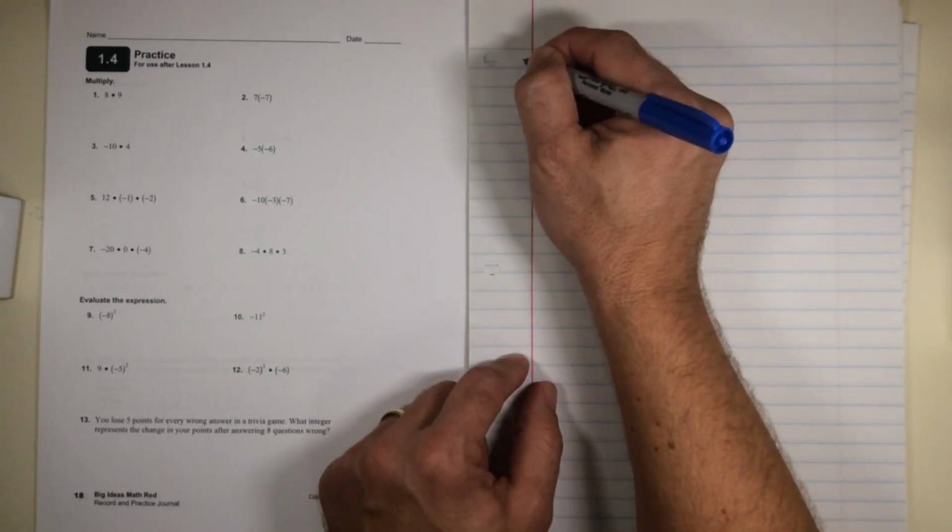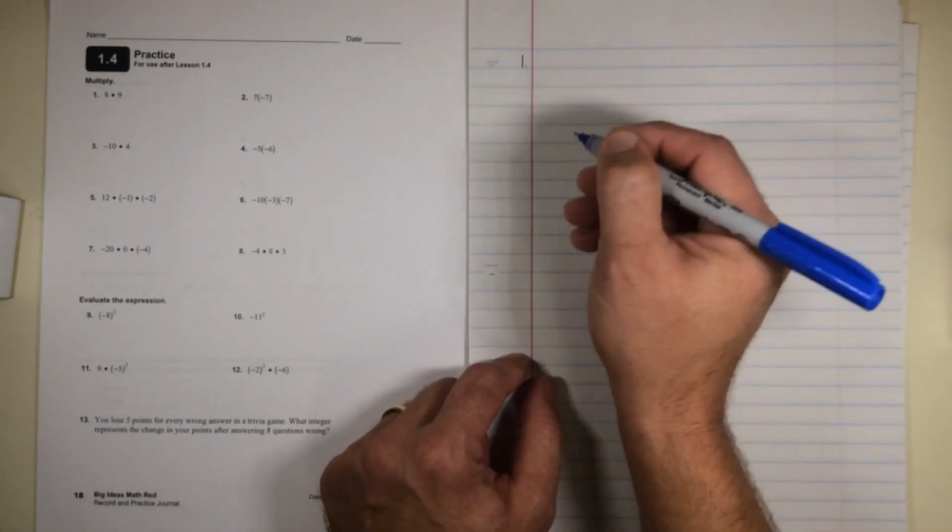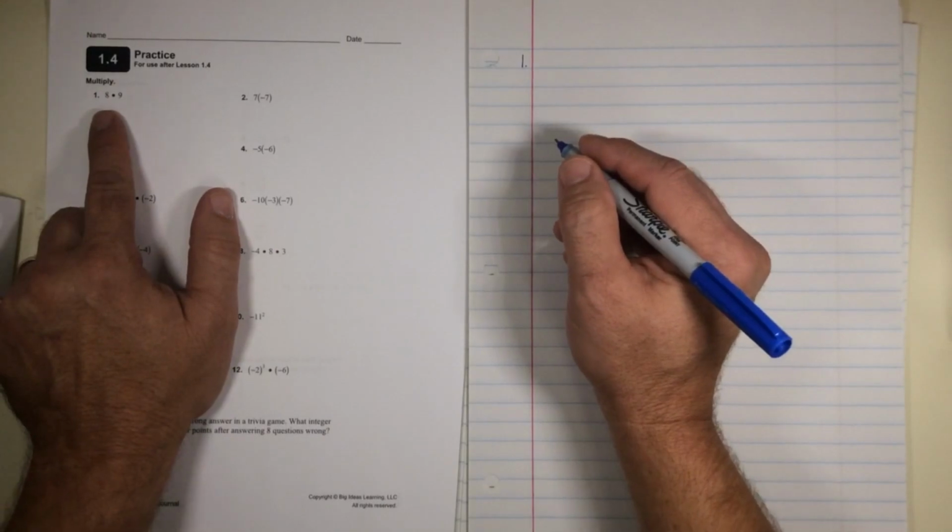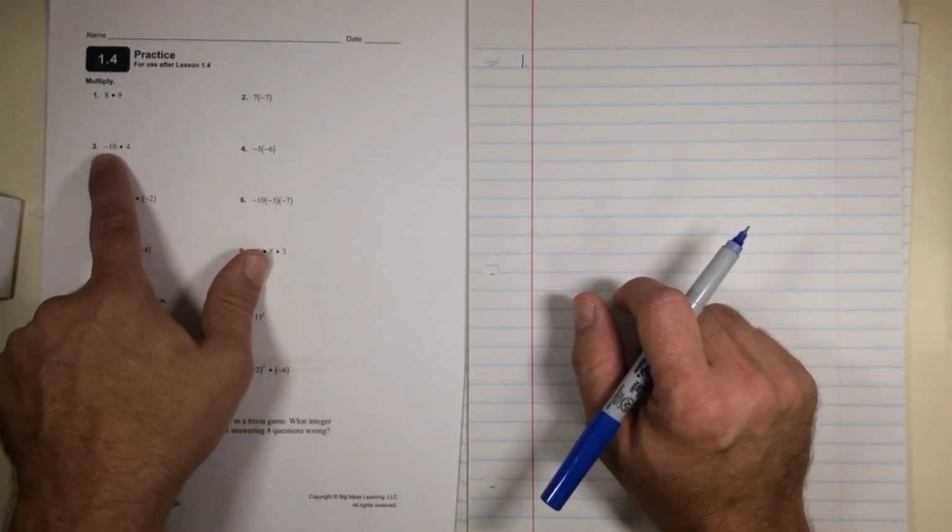Hello, hello. This is journal page 18, lesson 1.4, which was multiplying integers. So this is a little easier than adding and subtracting integers, a little more simple anyway. Remember the rule is here, same sign is going to be positive, different sign going to give it negative.